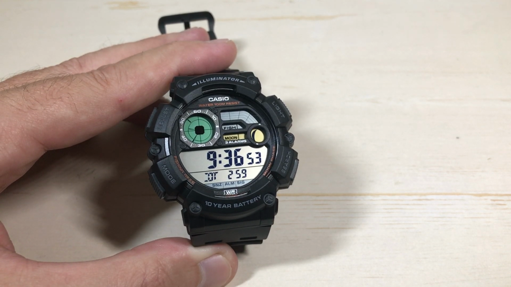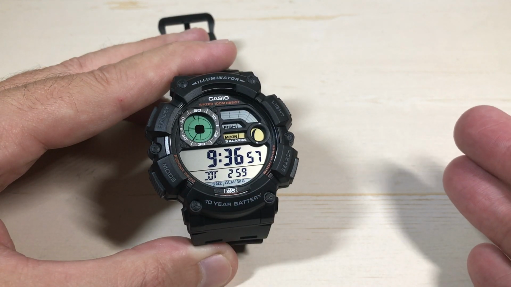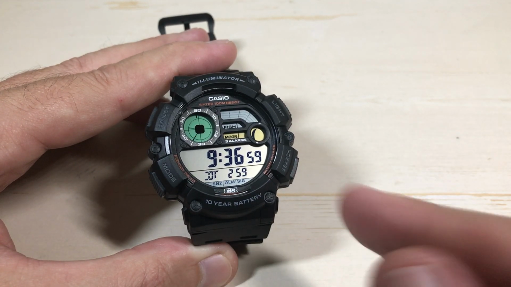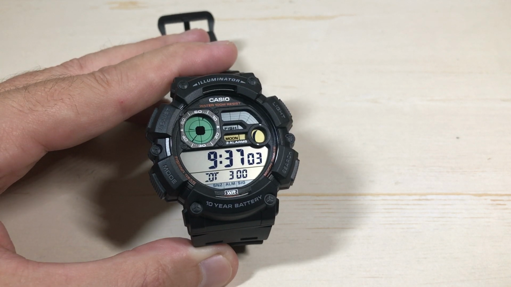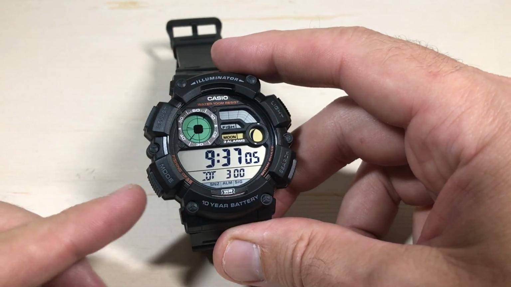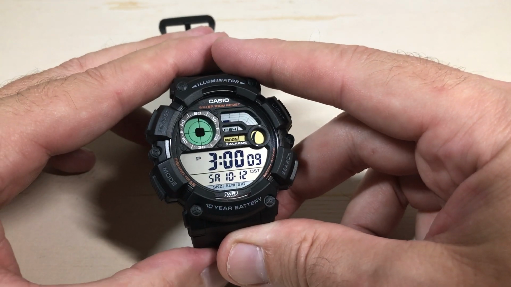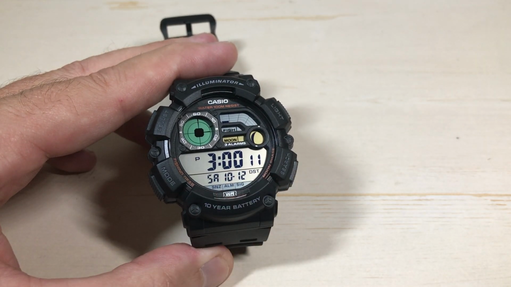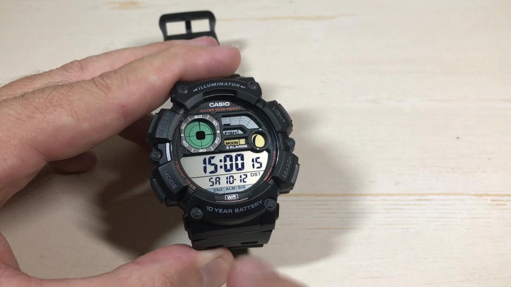The one thing I did want to mention is you can have your regular time in 24-hour format. At least on my model, you can't have your dual time in 24-hour format. I'll show you what I'm talking about. When you want to get out of this mode, we can simply press the mode button one time, get back to our regular timekeeping mode. I'm in 12-hour format right now. I'm going to press the bottom right button. Now I'm in 24-hour format.